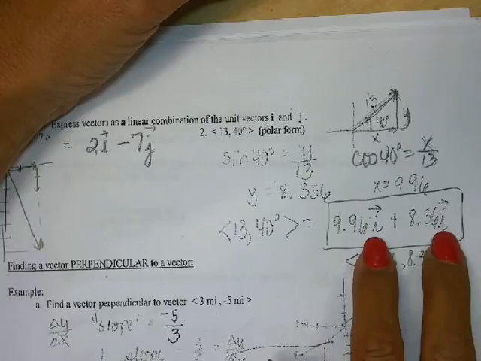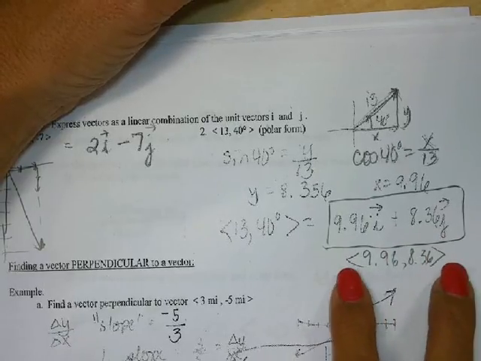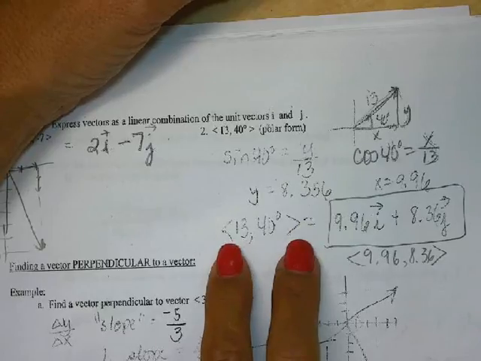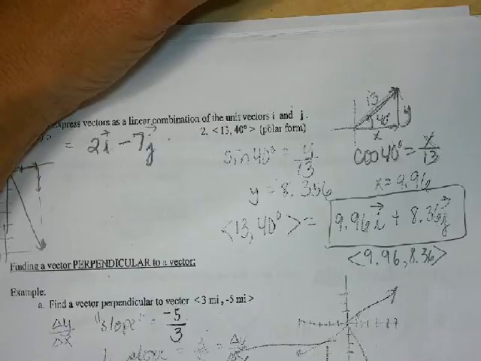So again, you do not use the arrowheads at the end when we have the linear combination. These vectors being added together make it a vector. We would need the pointy parentheses or the arrowheads if we are in component form, polar, or the common form. And that's it for this video.